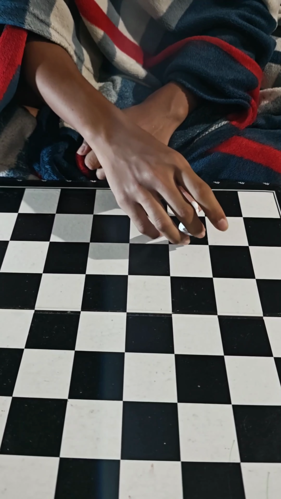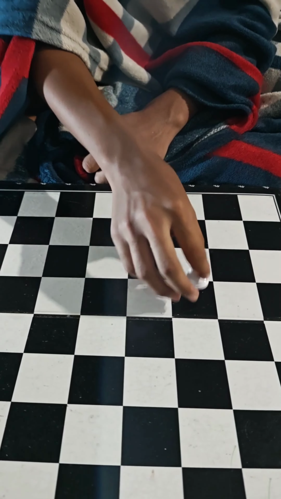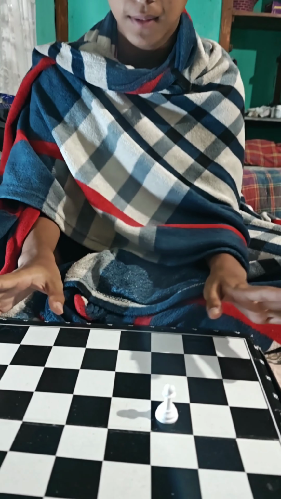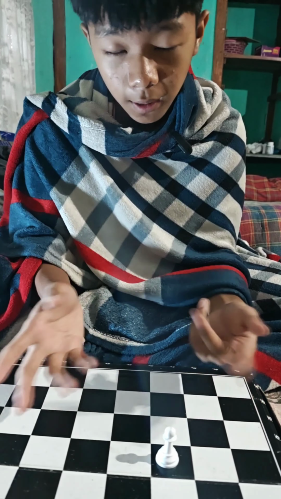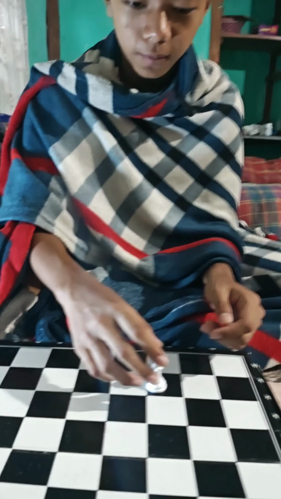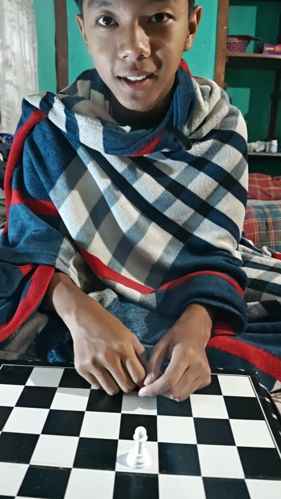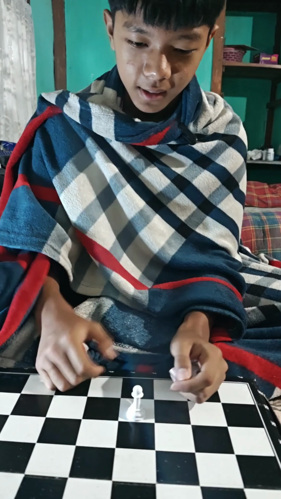So either you can move one square or two squares. Yep, it can move two squares max. If you want to start with the opening, you need to move two squares at max, and that's what I would recommend.